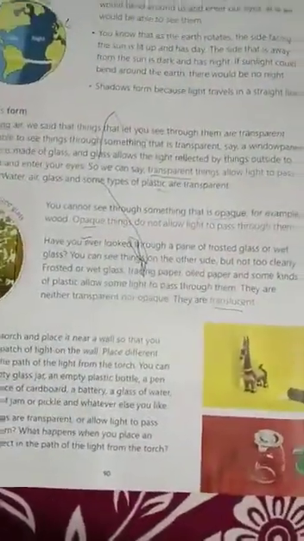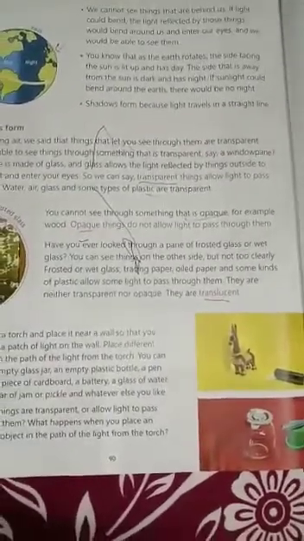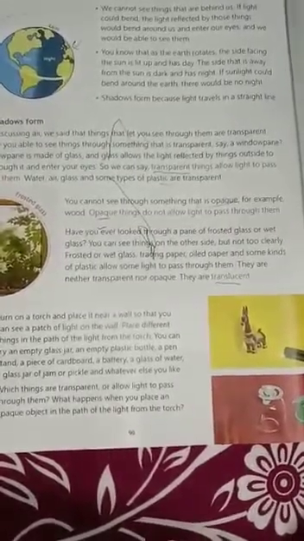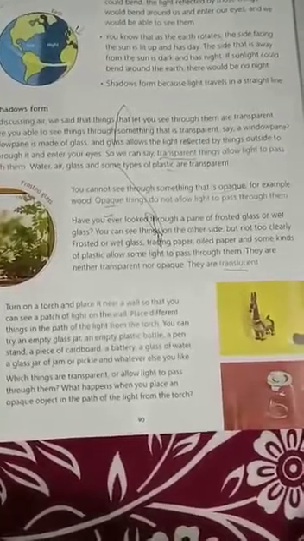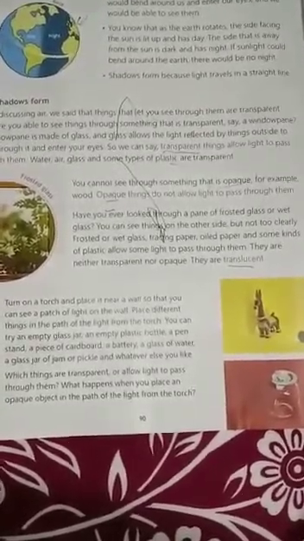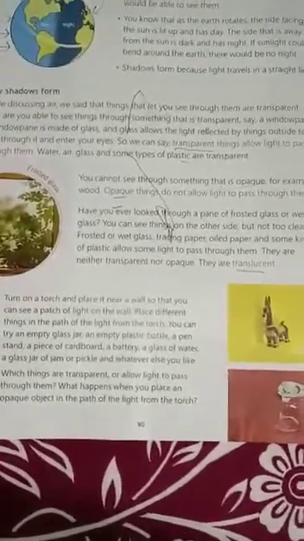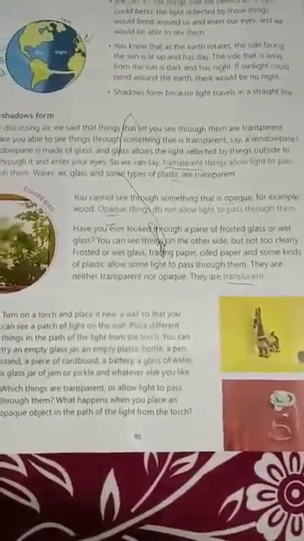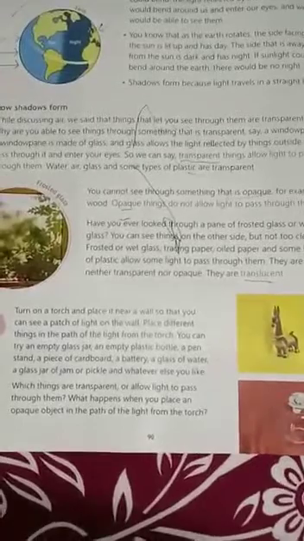So what are transparent objects? Transparent objects are the objects that allow light to pass through them. Opaque objects do not allow light to pass through them. And translucent objects allow light to pass through them, but not to a great extent. It is neither transparent nor opaque; it is in between transparent and opaque. I hope you have understood this.